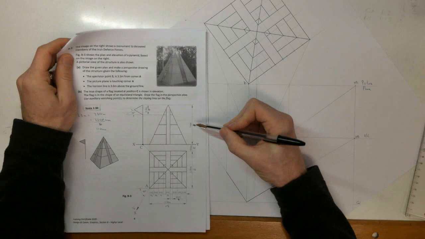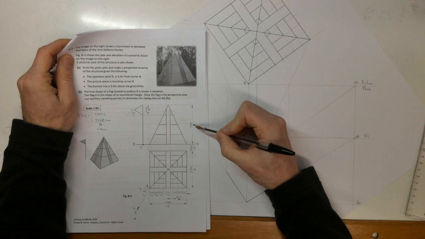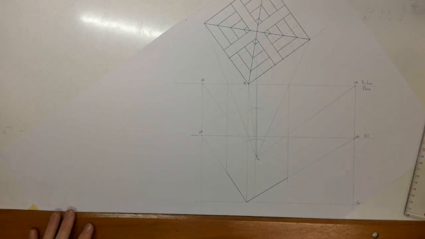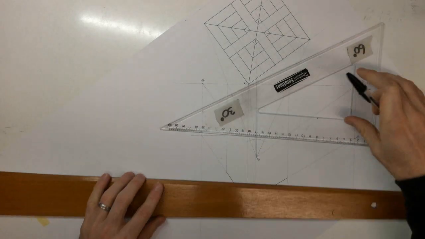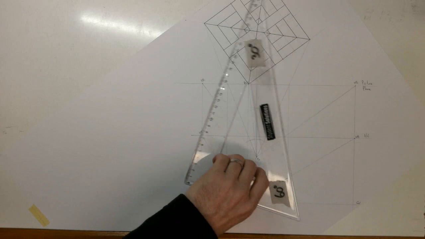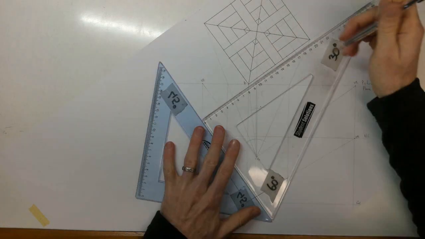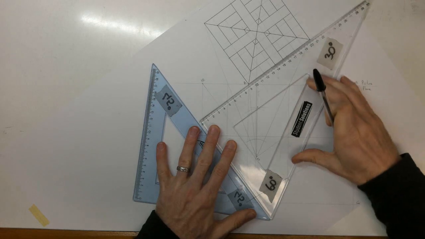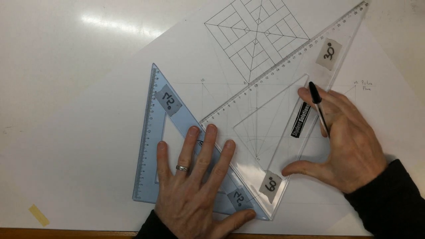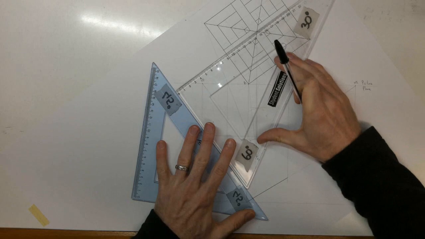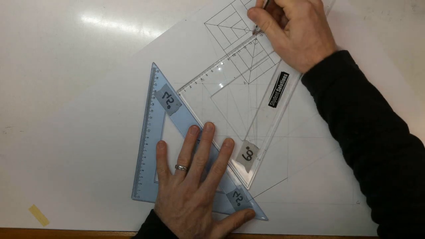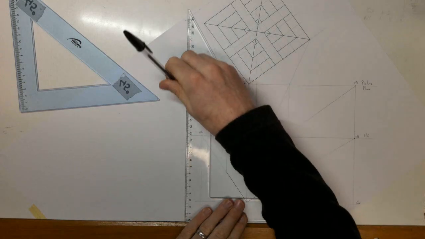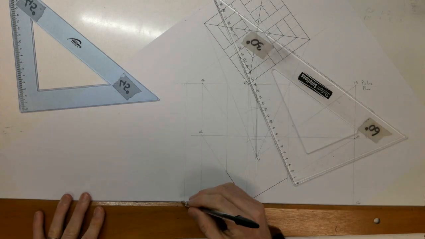We can take our actual height of 3.6 meters or 120 millimeters up here and vanish it back. So let's do that. Sliding set squares. We've got a height line, so it hits our picture plane, and drop that down.